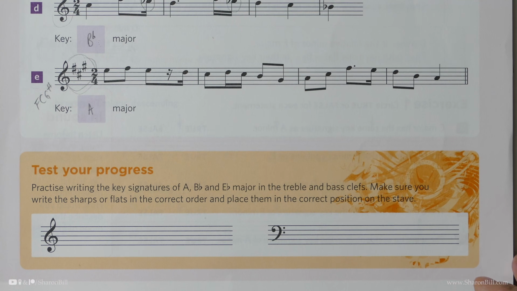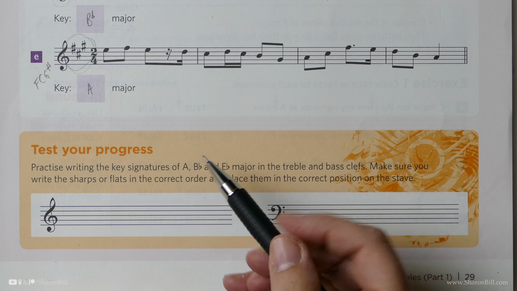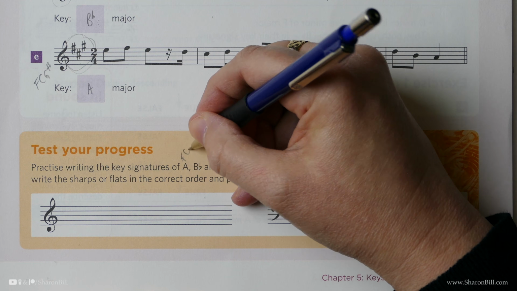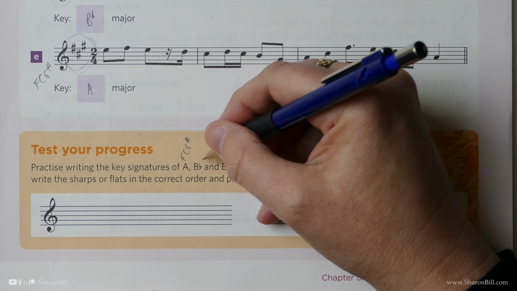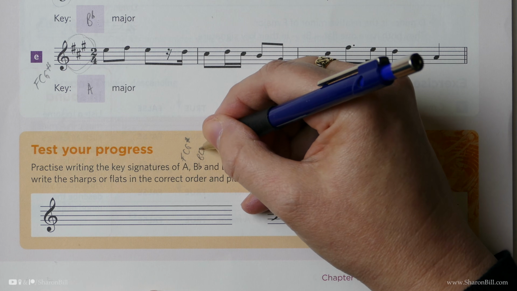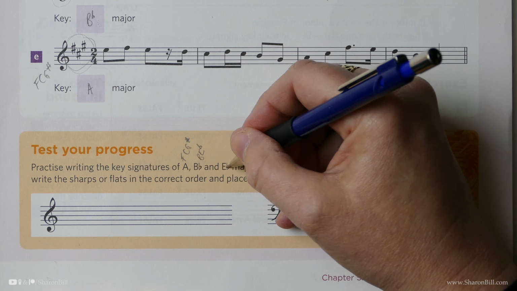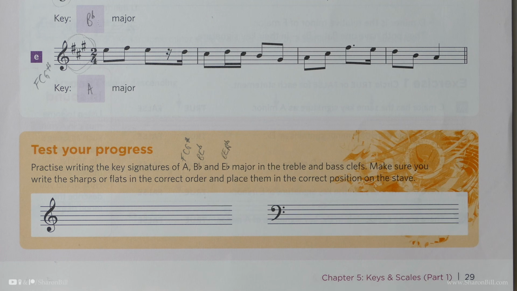And finally, we get a little bit of a test at the bottom of the page where we can practice writing the key signatures for ourselves. So we're going to be writing the key signature of A major, which is F sharps, C sharps, G sharps. We're going to be writing the key signature for B flat major, which is B flats and E flats. And we're going to be writing the key signature for E flat major, B flats, E flats, A flats. And we're going to do that in treble clef and bass clef.